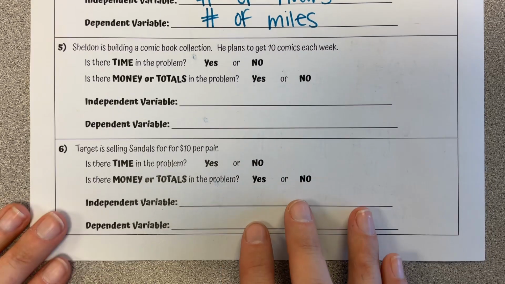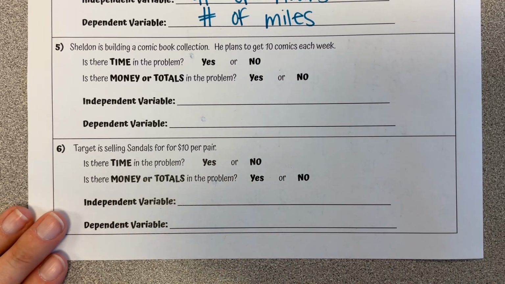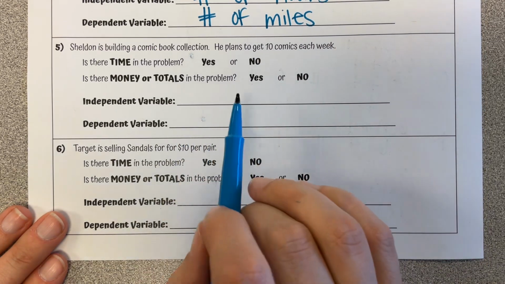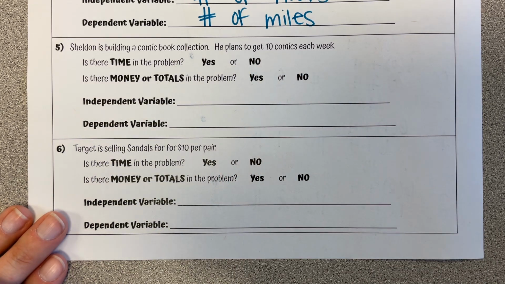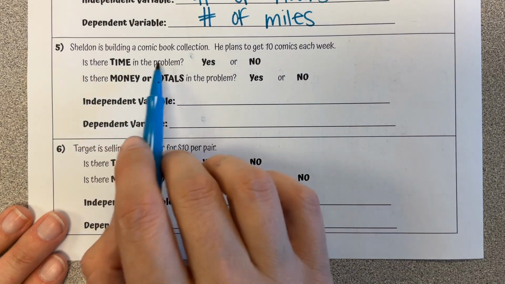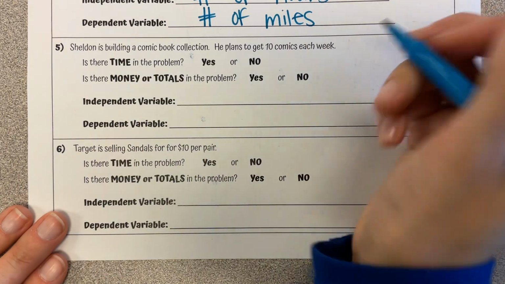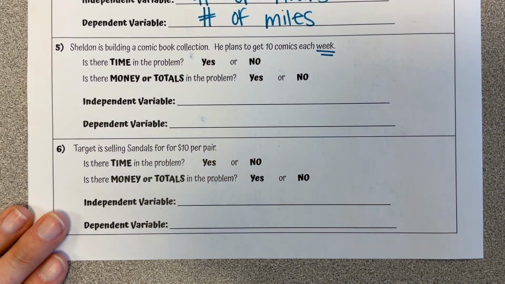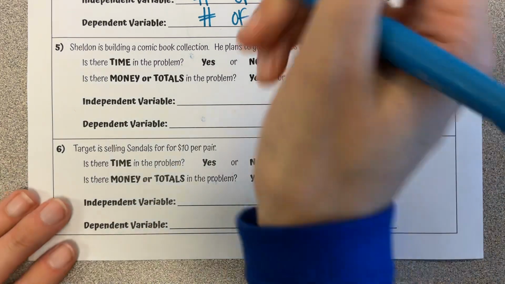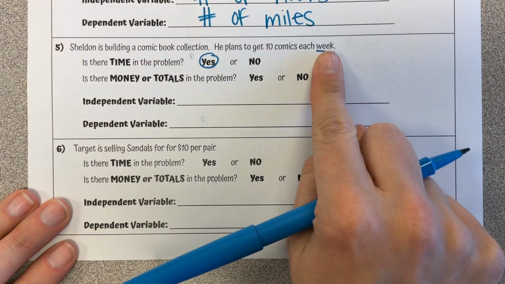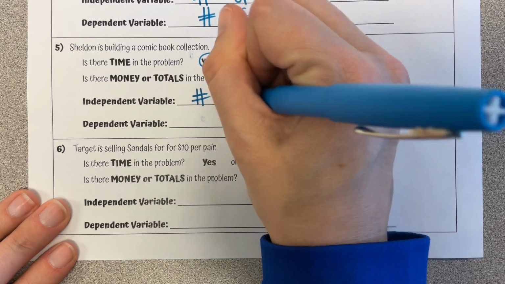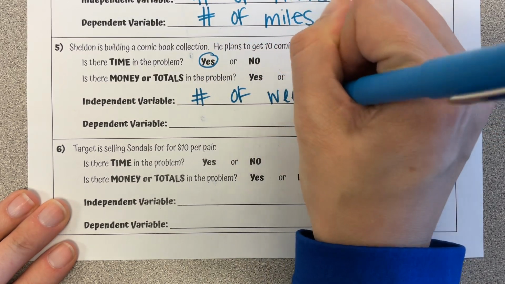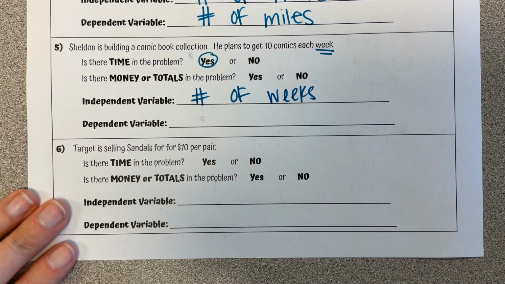So the number of miles is our other unit. Okay, number 5. Sheldon is building a comic book collection. He plans to get 10 comics per week, or 10 comics each week. Is there time in the problem? Yes. I see weeks. Weeks is talking about the passage of time. So yes, that is our independent variable. So the number of weeks is our independent variable.